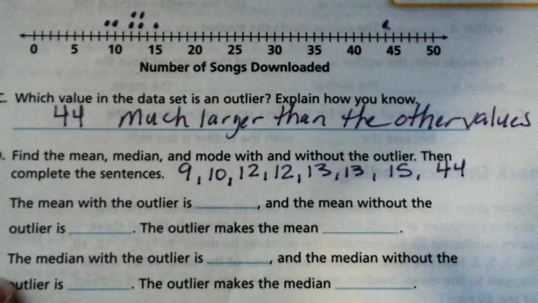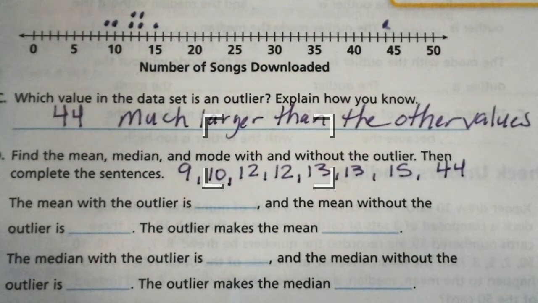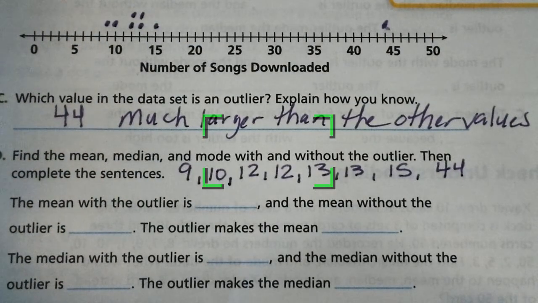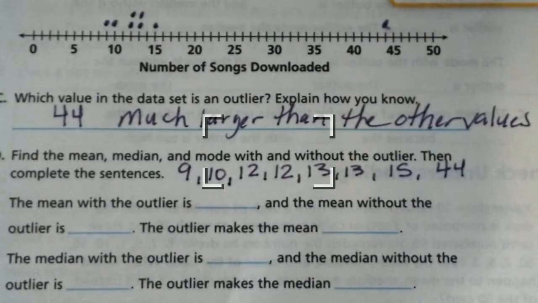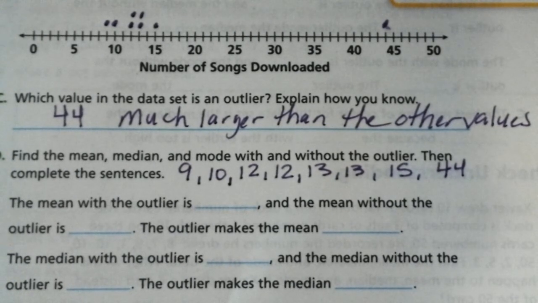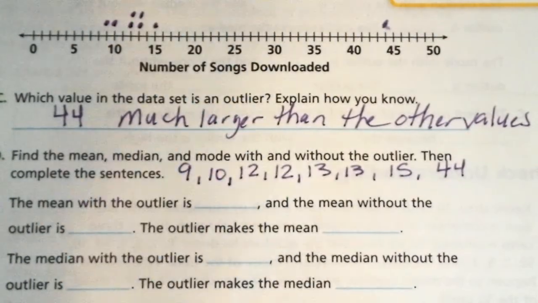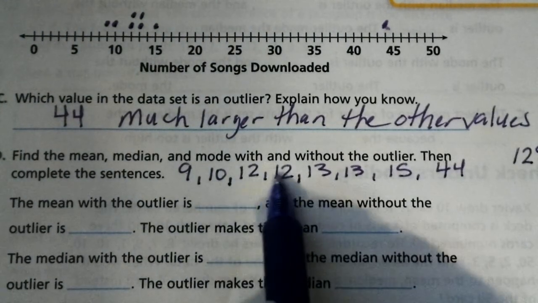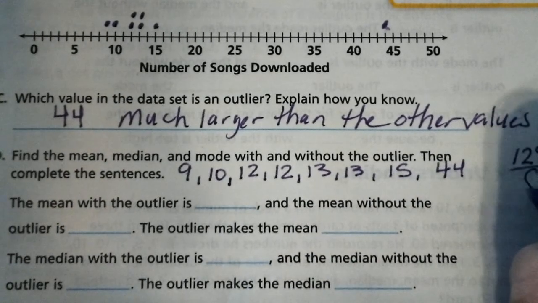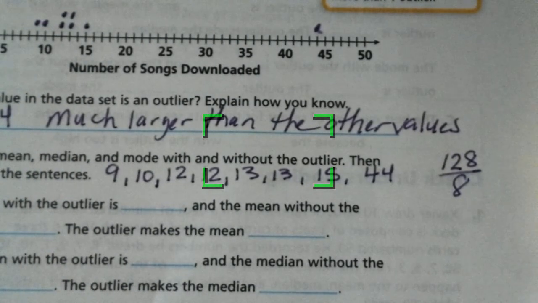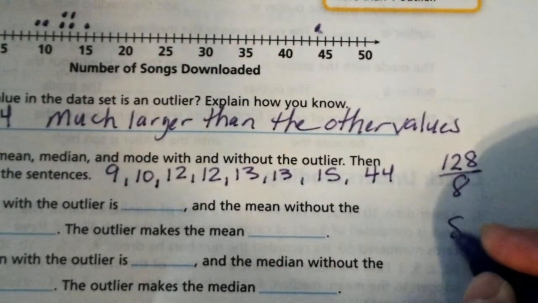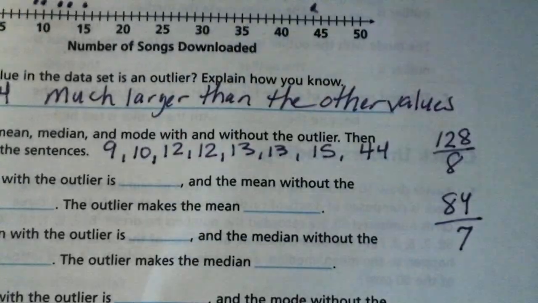So the mean with the outlier. We need to add them all up. That would be 9, 19, 43, 69, 84, and 128 with the 44. So that gives me a total of 128, and we have 1, 2, 3, 4, 5, 6, 7, 8 data points. We can look at it without the outlier too. I can take that 128 and subtract 44. That gives me 84, but we would only divide it by 7.